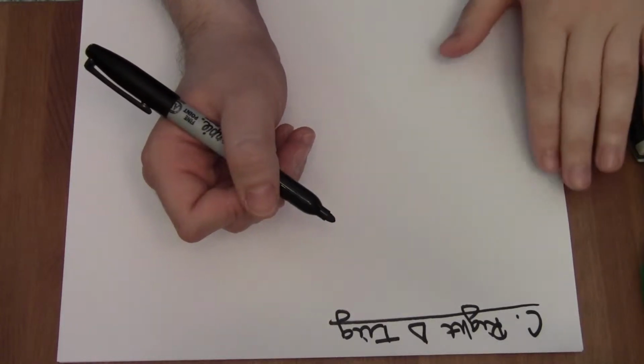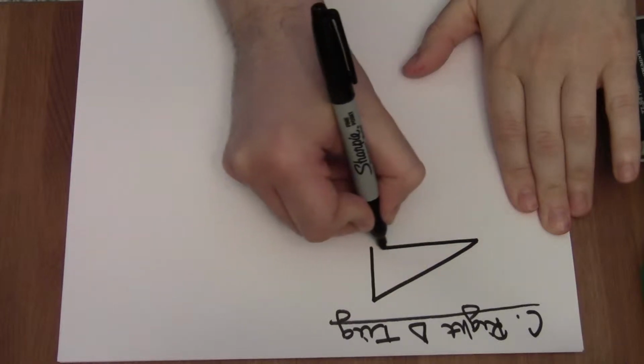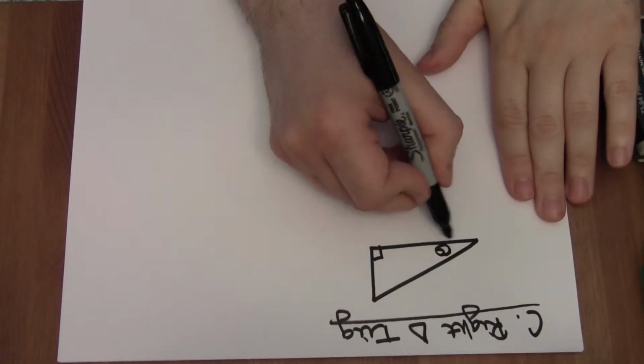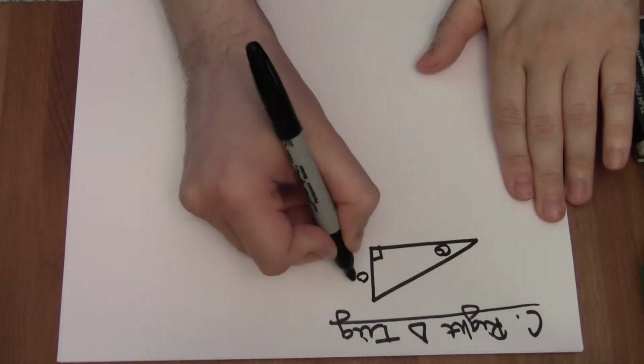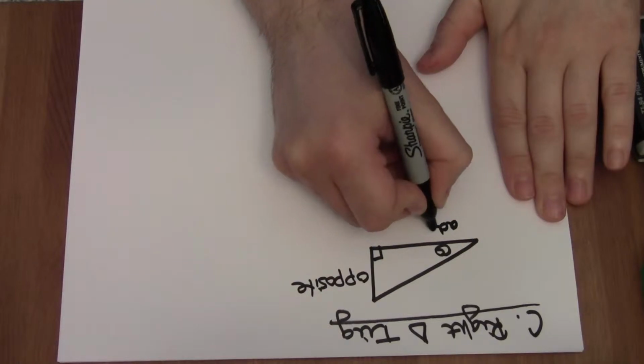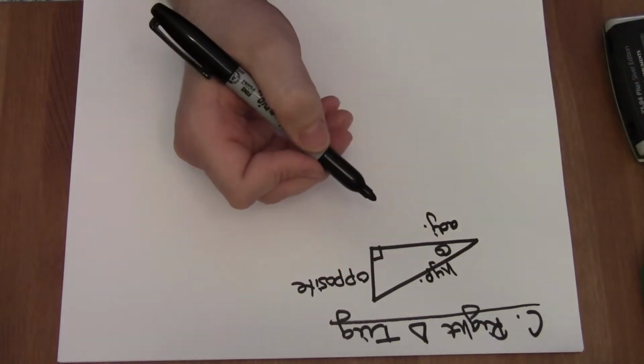Part C, right triangle trig. You learned back in geometry about the 6 trig functions, all defined in terms of a particular angle. In a right triangle, we have the side opposite that angle, the side adjacent to that angle, and then the hypotenuse, the side across from the right angle.